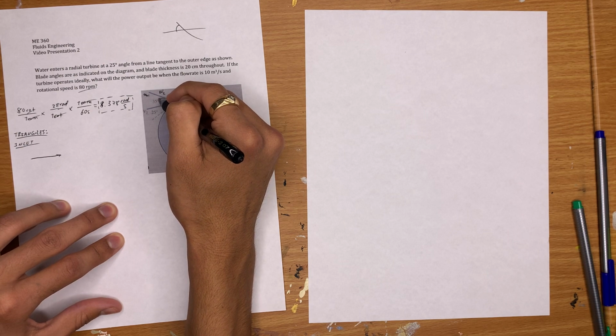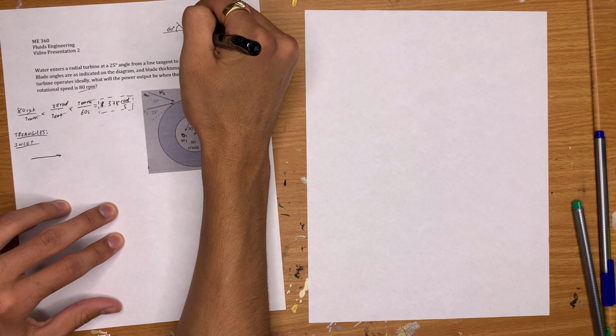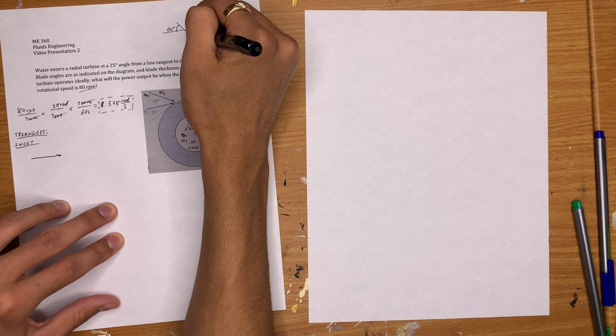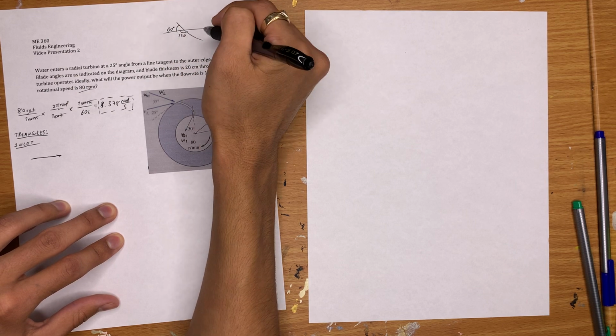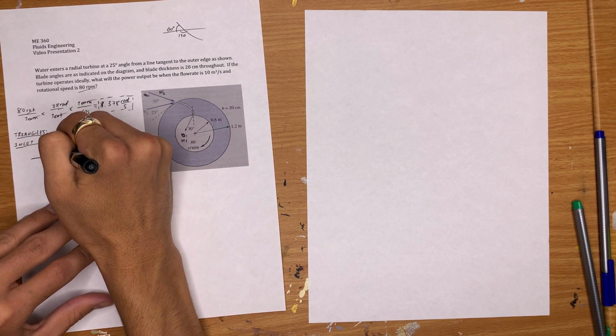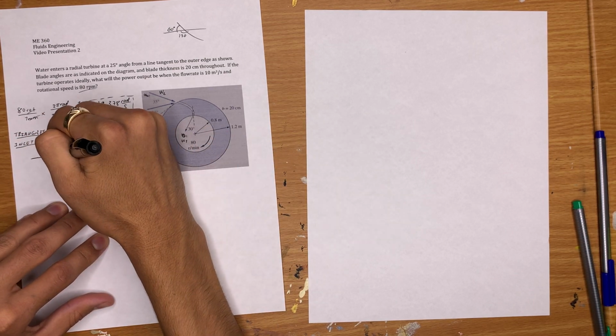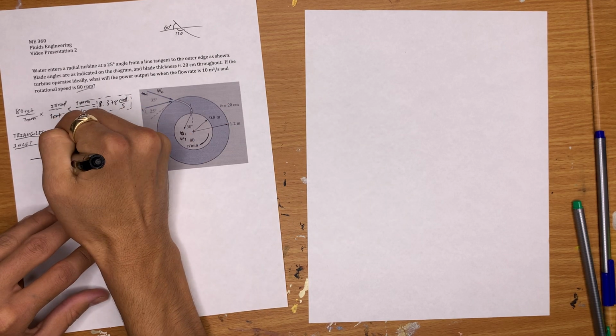Sorry, not 145. This creates a 60-degree angle here. That means that this here has to be 180 minus 60, which is 130. So this creates a 130-degree angle. So this is U2 here. That means that W2 creates a 130-degree angle here.